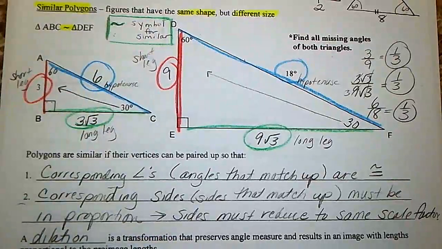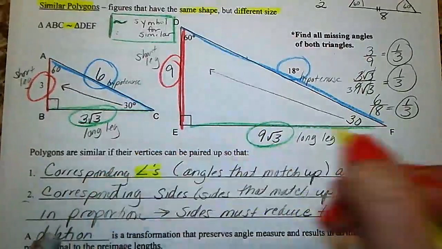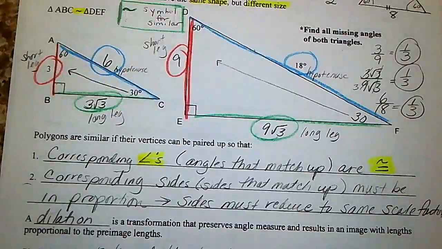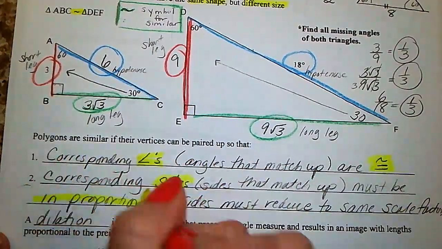So let's take a look. Polygons are similar if their vertex points can be matched up so that the corresponding angles, again, all the angles that match up are congruent. Corresponding angles, matching angles are congruent. And the corresponding sides, the sides must be in proportion.